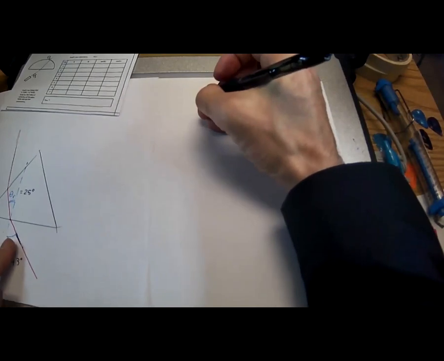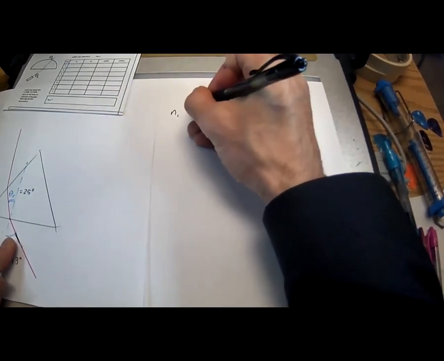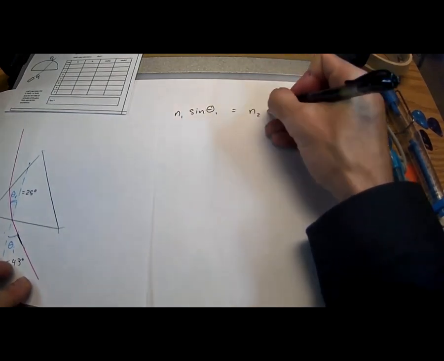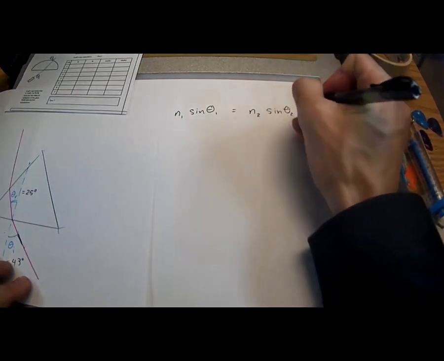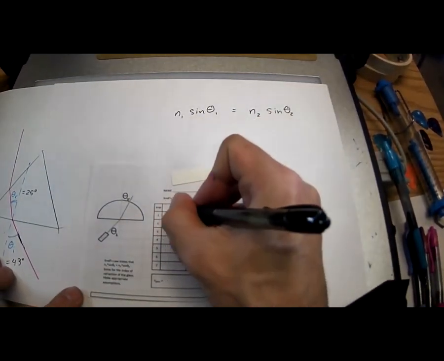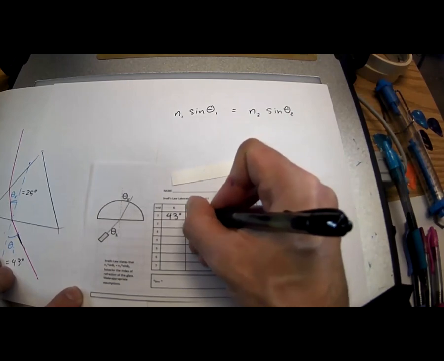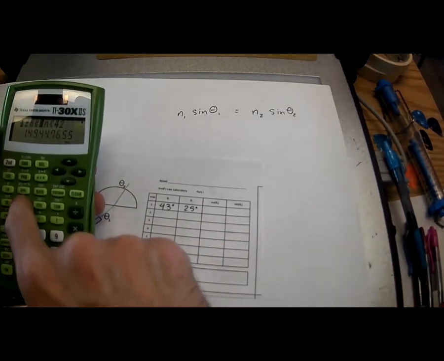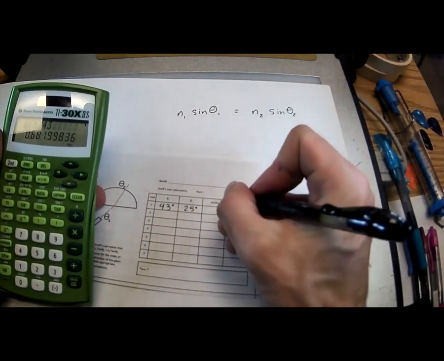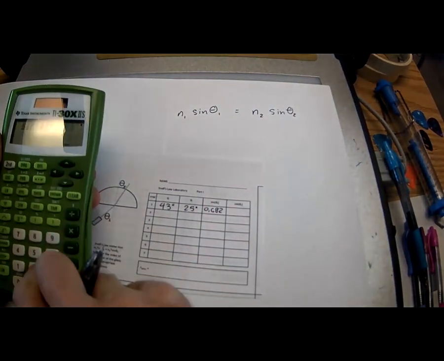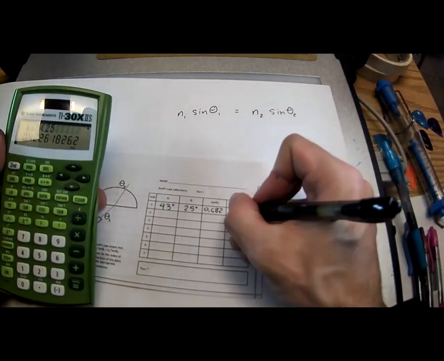So n1 sine theta 1 is equal to n2 sine theta 2. Well, we know we have the two angles. They're 43 degrees and 25 degrees on your paper. I did make columns to take the sine of those, so why not? Let's do it. The sine of 43 degrees is 0.682. The sine of 25 degrees is 0.423.